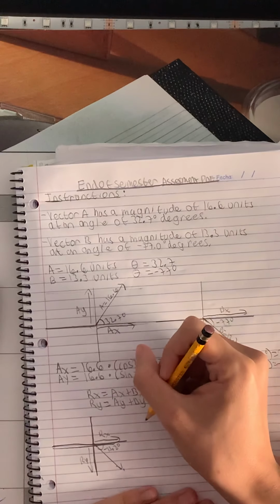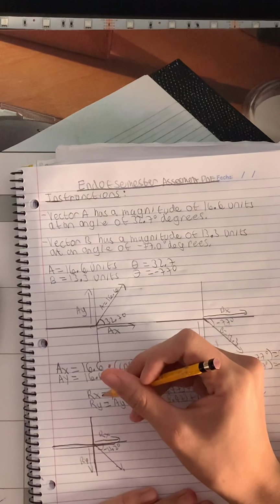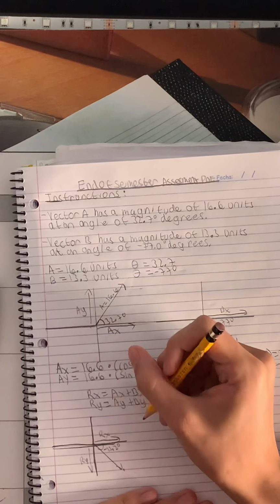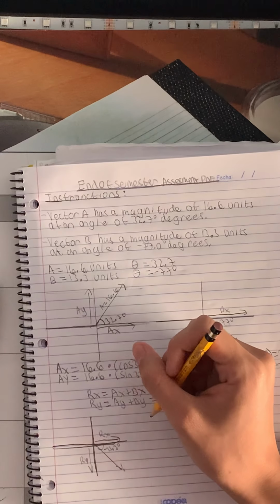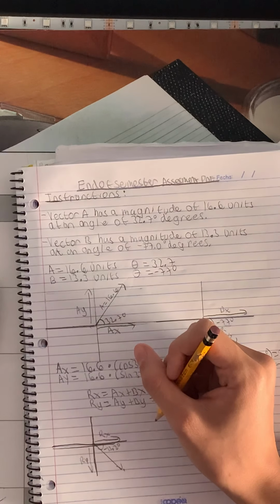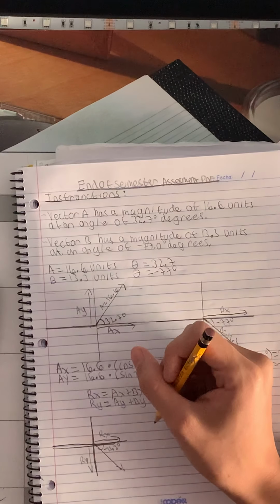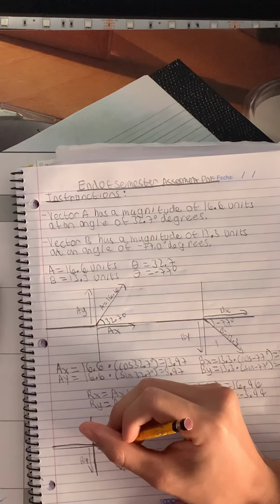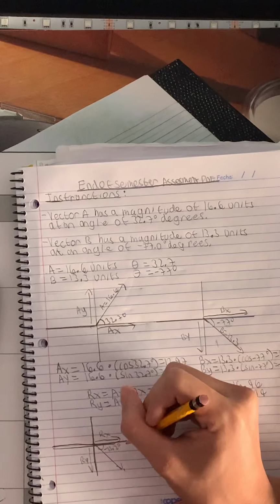So first, now that we have both components Rx and Ry, we can now calculate the resultant vector. Since this is right, we can approximate that this is a right triangle.